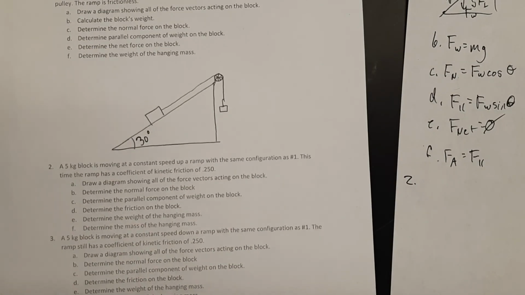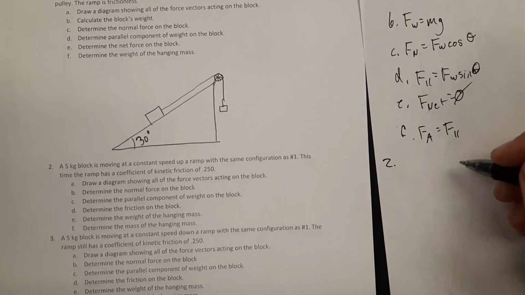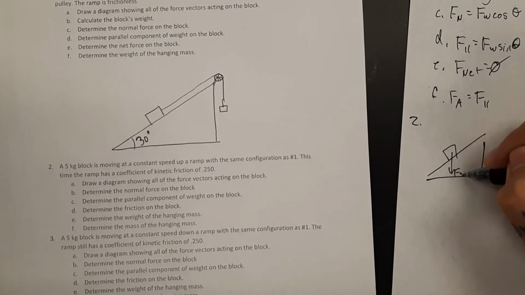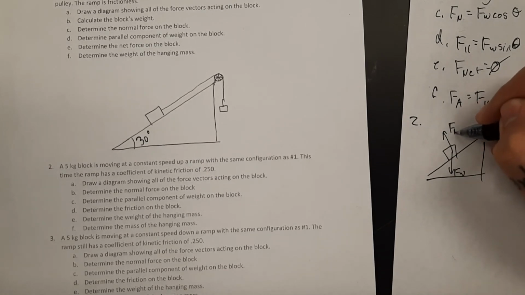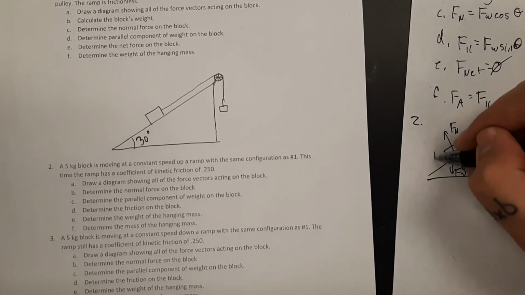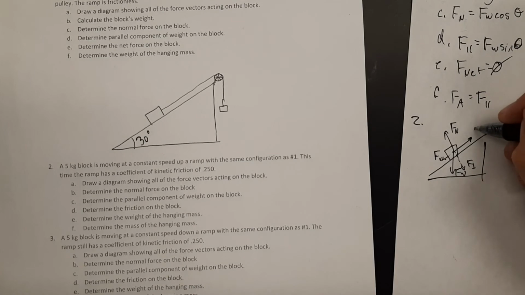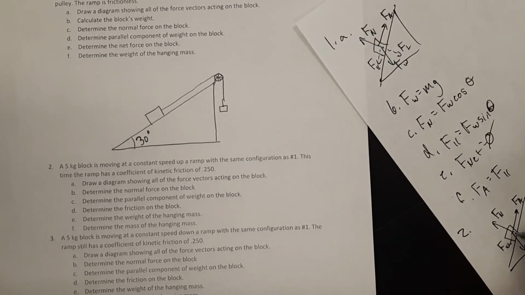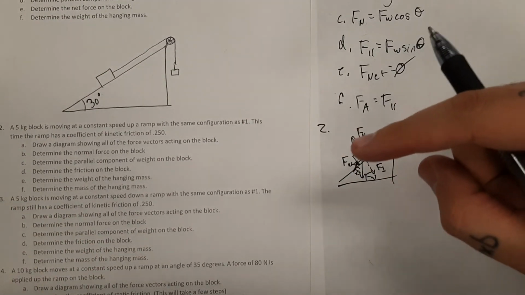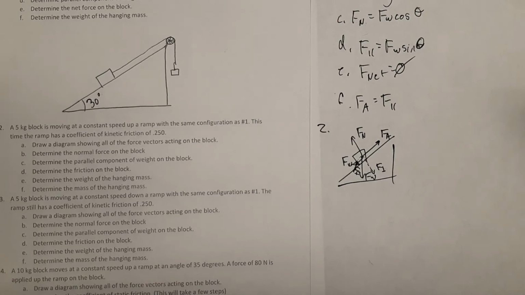All right. 2, shockingly similar. The only difference is it's got friction. Okay, so this thing is moving up the ramp. Looking at our diagram, still going to have weight, still going to have normal force, still going to have perpendicular component, still going to have parallel component, still going to have an applied force. Difference here, because it's moving up the ramp, you're also going to have a friction force pulling down on the ramp. Okay, so you got 2 forces pulling down the ramp, 1 force pulling up it.